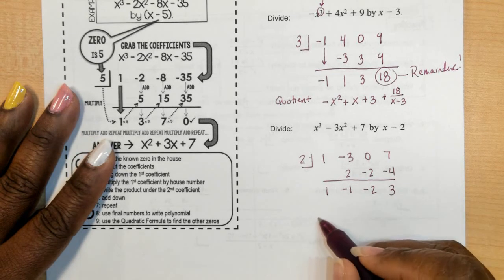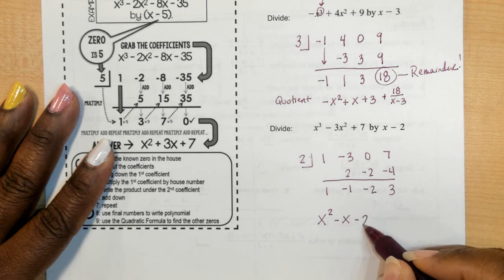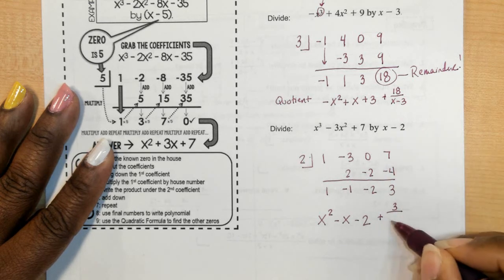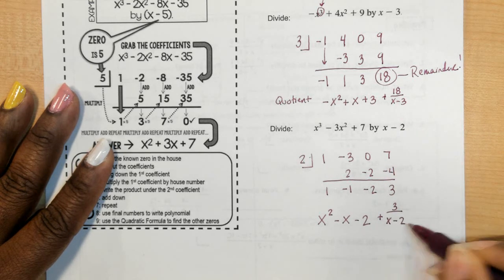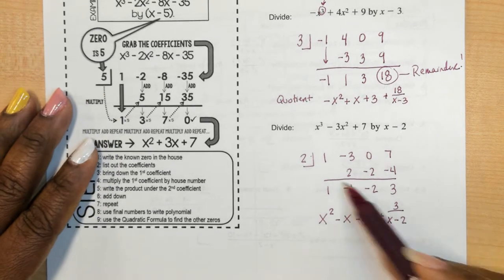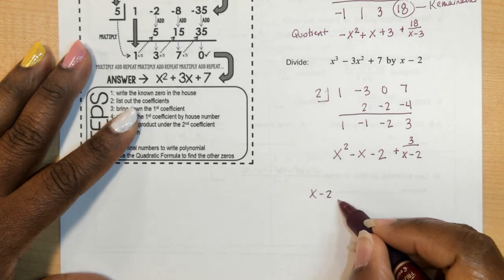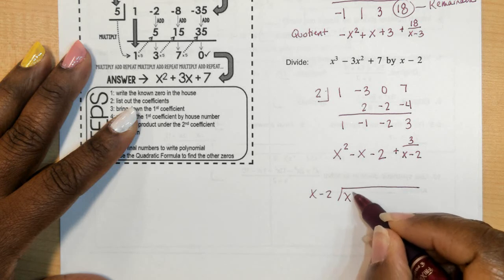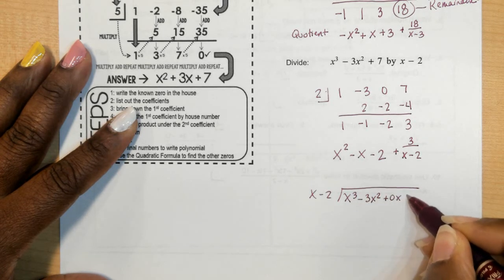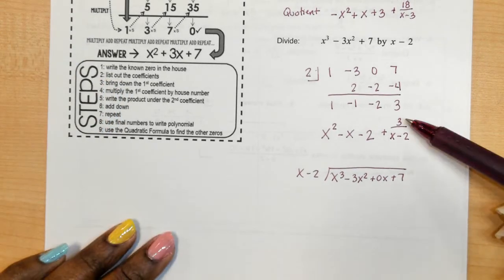So what's our quotient? Oh, x squared minus x minus 2 plus 3 over, and we keep this divisor here, x minus 2. That is it. That is synthetic division. And if you don't believe me that this is accurate, well, you know what you can do? Set it up as long division and prove it to yourself. Do this problem and see if you get the same thing as what we have right here.